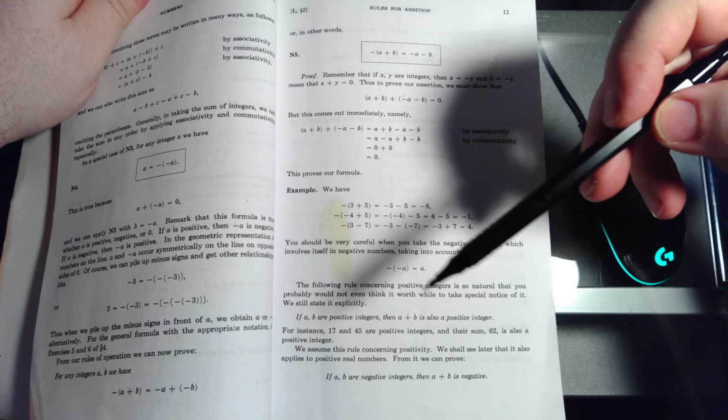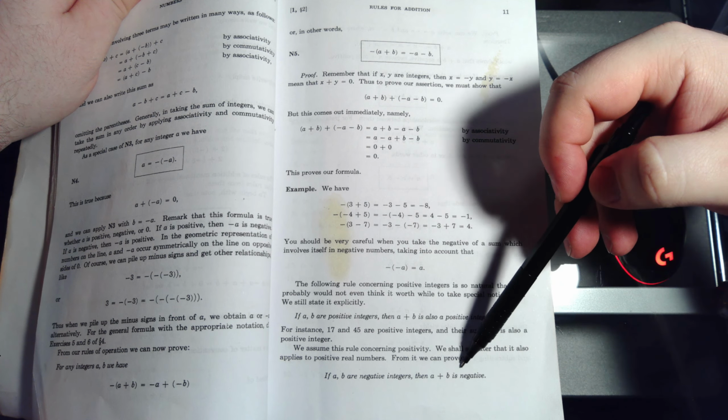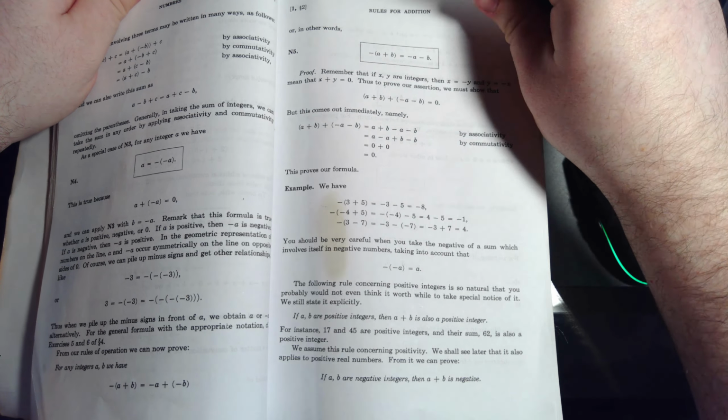From it, we can prove that if a, b are negative integers, then a plus b is negative. Here we have a proof of the previous statement. We can write a equals minus n and b equals minus m, where m and n are positive.